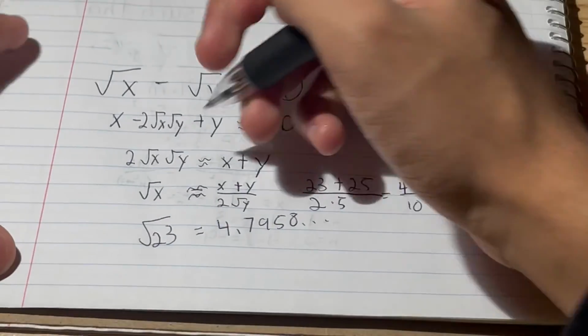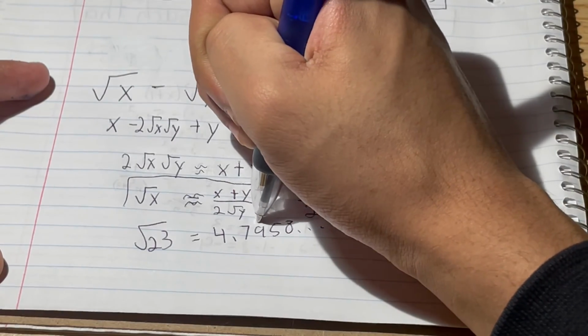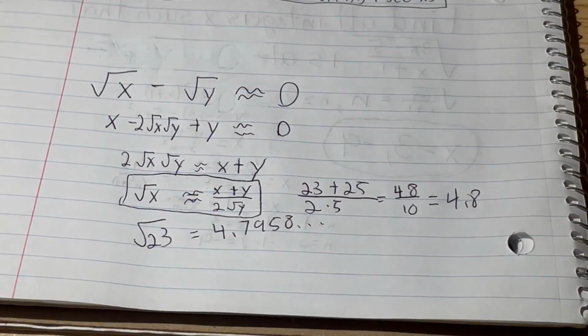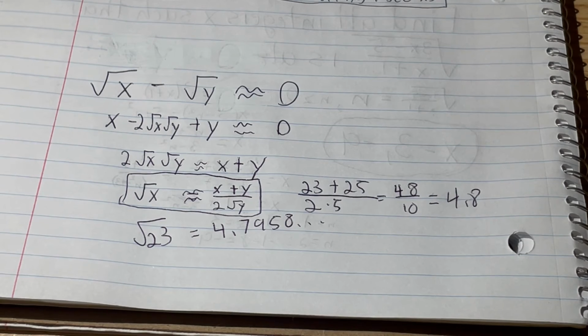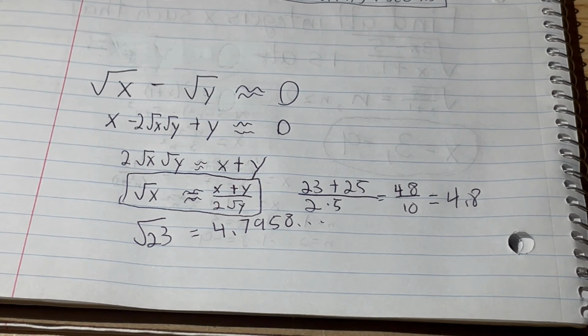So this equation right here, the square root of x is around x plus y divided by 2 times the square root of y, is actually very useful when you want to find the square root of a non-square number. And we are done.